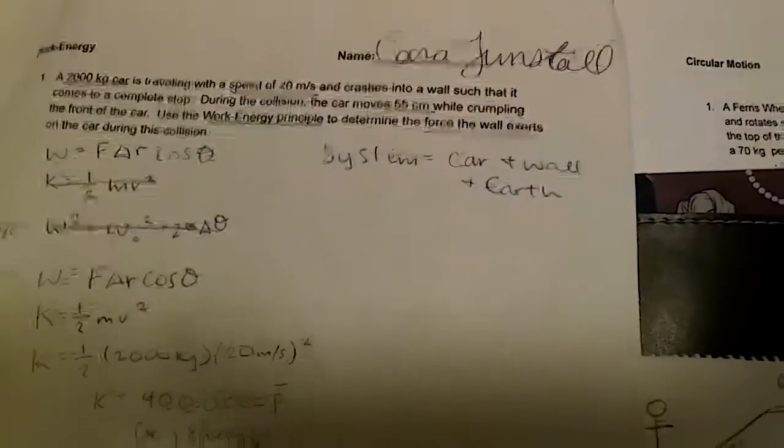I'm doing a reassessment as a work energy assessment. Here's my original paper. I missed the mark, so I wanted to try again.